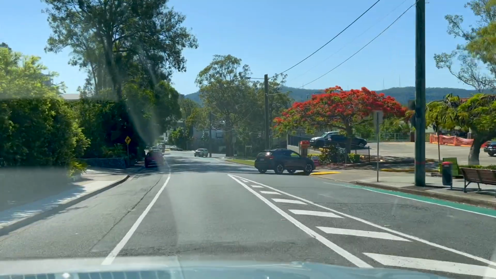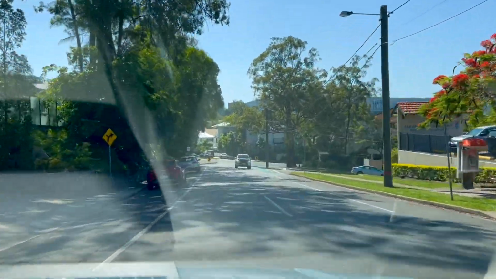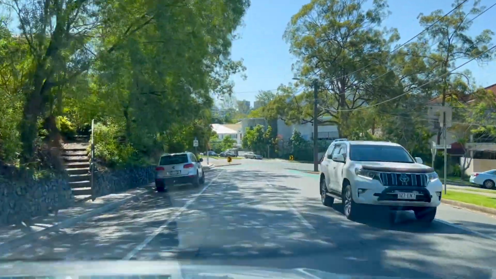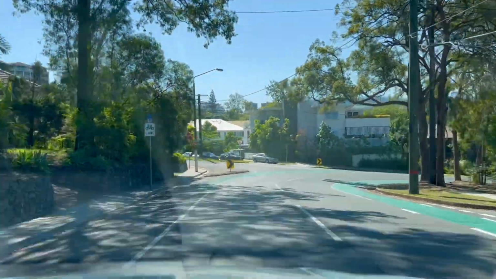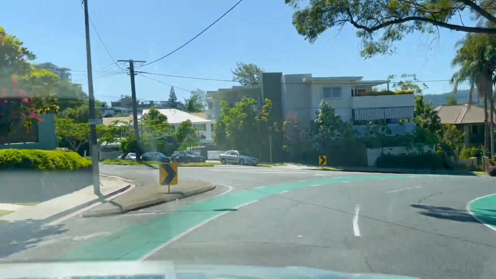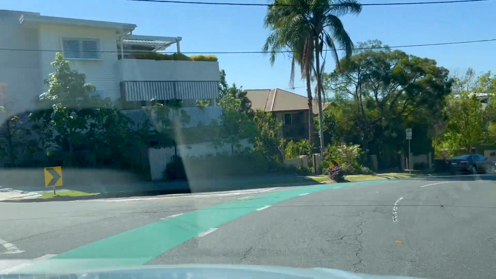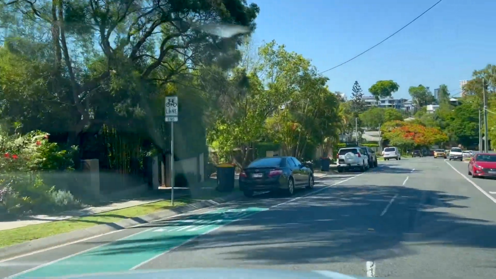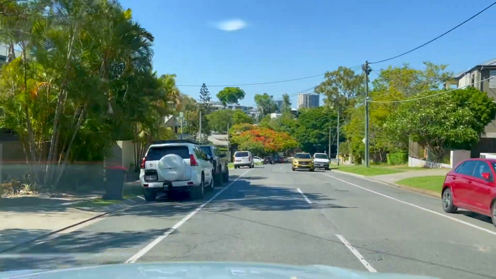Hazard ahead, yes, there is a curve coming up, but at this point I'll just check my speed. I'm doing 43 in a 50, and my vehicle position is good. I'm going to negotiate this corner. I've just slowed down. It's downhill as well, so I'm just coasting on the brakes there, slight brakes.